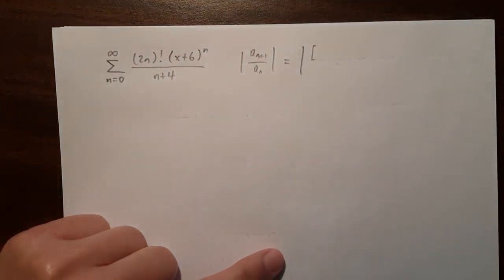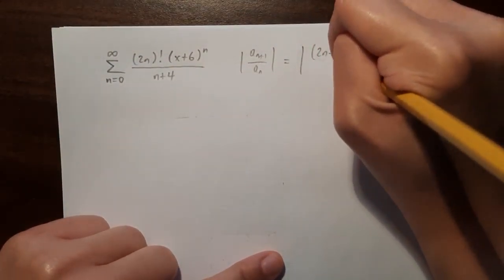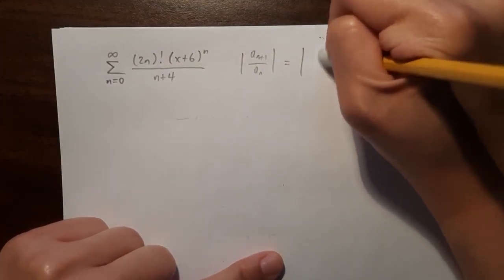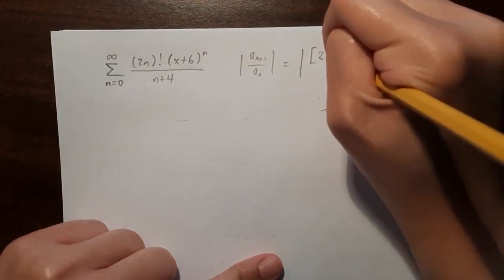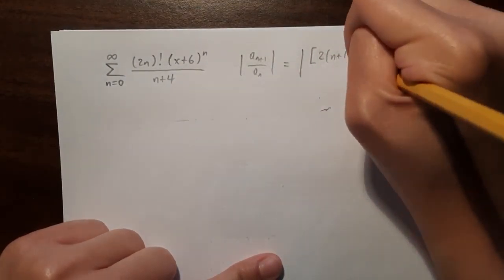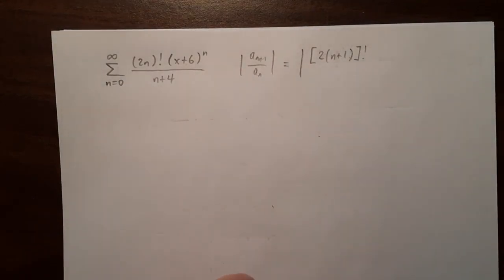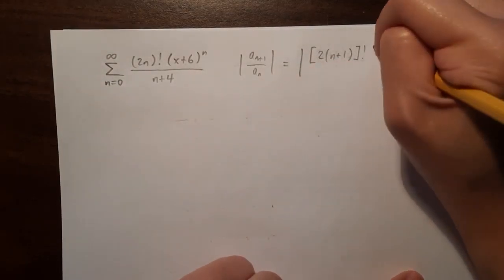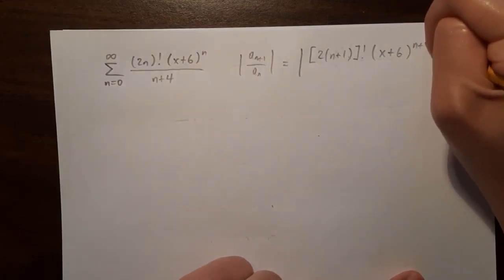So this is not (2n plus 1) factorial. That's not what you're supposed to do. This is actually going to be 2 times the quantity (n plus 1) factorial. So 2n does not become 2n plus 1. n just becomes n plus 1, and the 2 is on the side. I stress that because that's a very easy mistake to make.